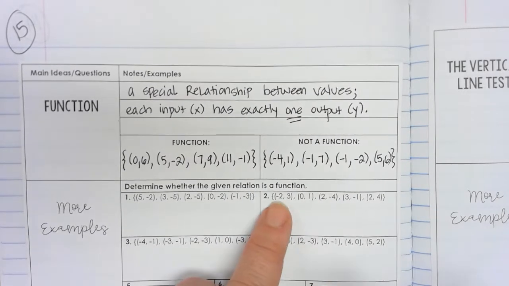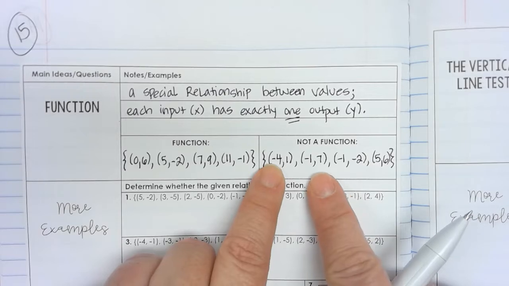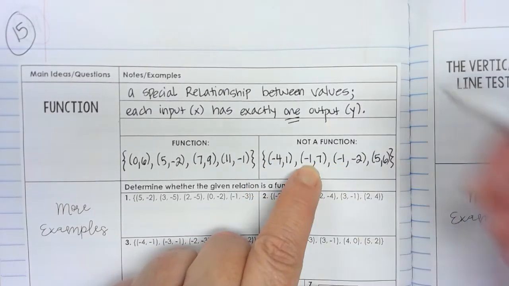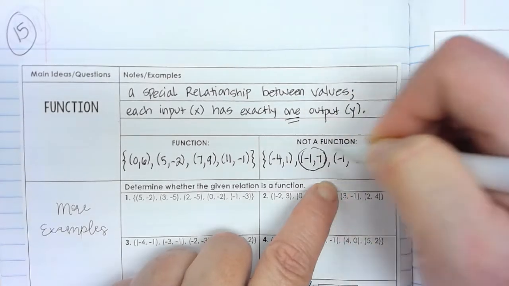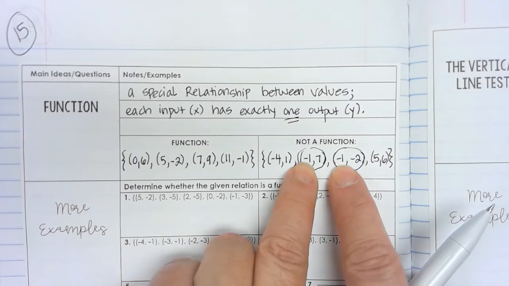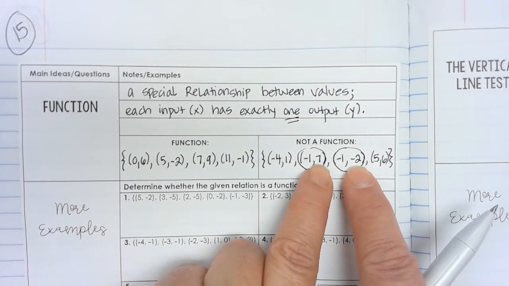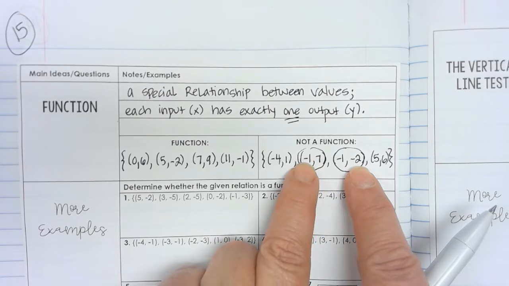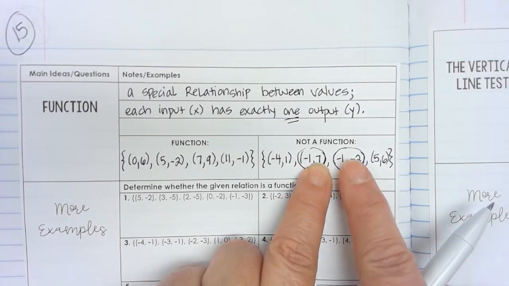All right, so now if we look at these ordered pairs, I notice that 2 of them have -1 in the x position. So I'm going to circle those 2 points. Well, if they have the same x value, I need to look at the y values. These y values are different. This -1 has 7, but this -1 has -2.